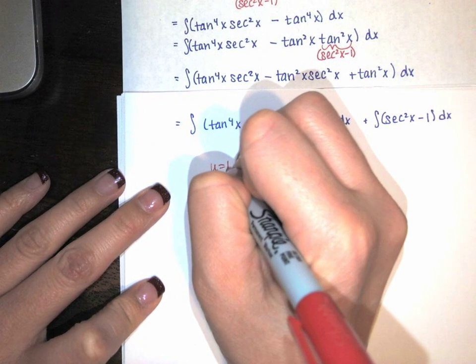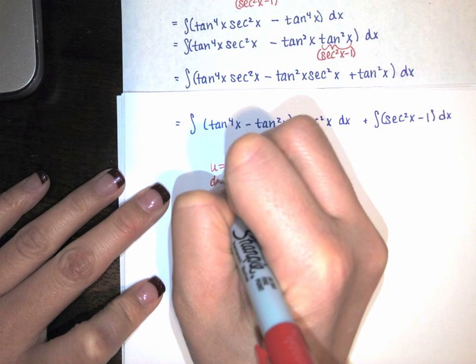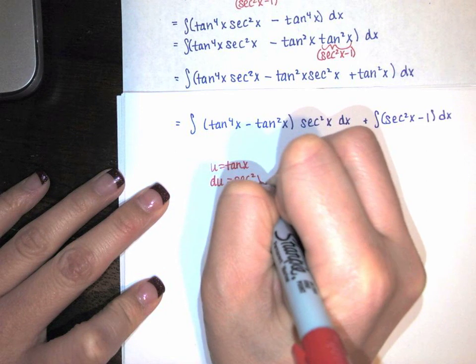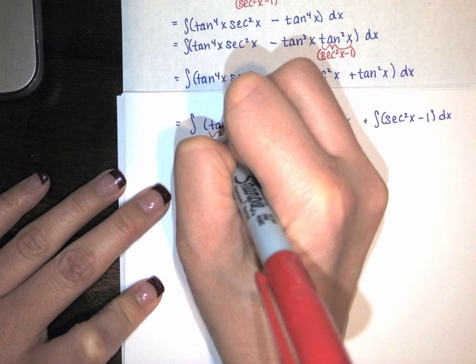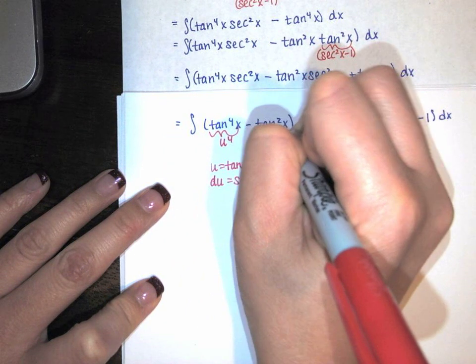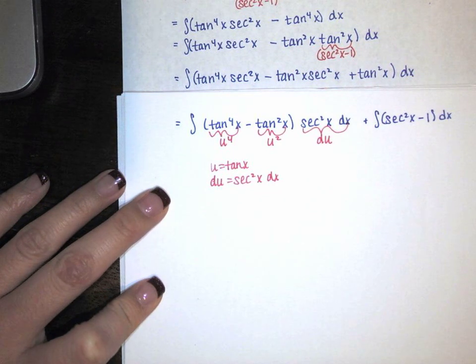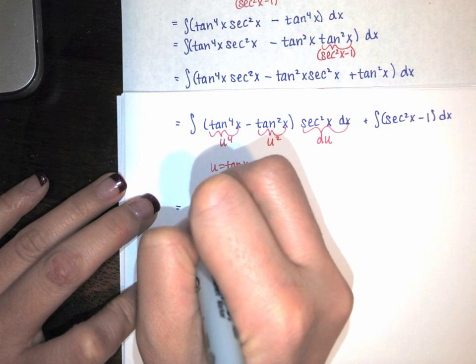With u equals tan x, du is secant squared x dx. So that's just du. That's u to the fourth minus u squared. So we're here.